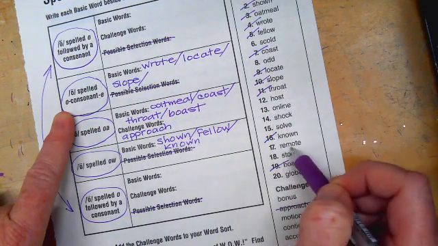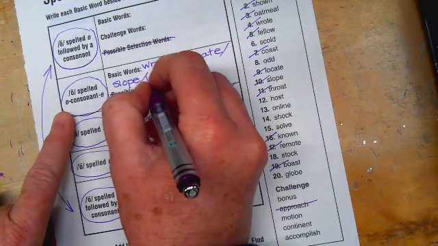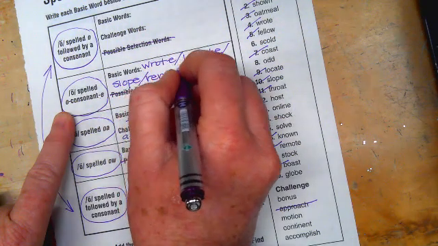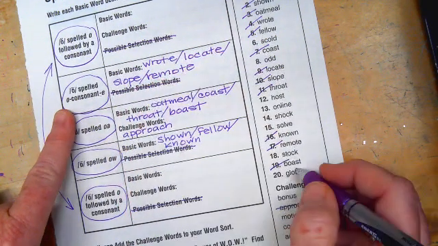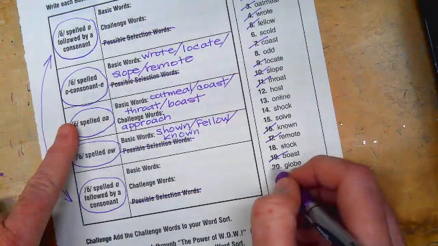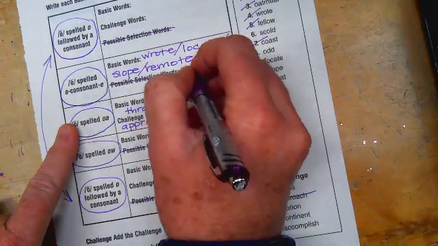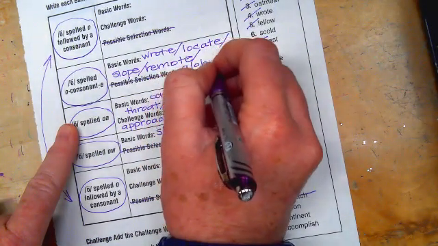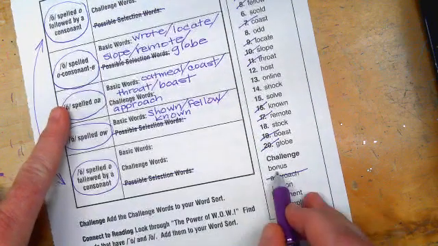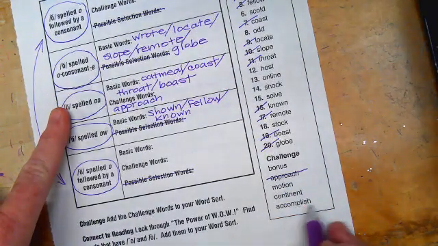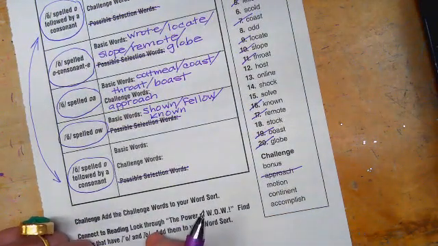Online, no. Shock, no. Remote, REMOTE. It's got a TE. Globe, GLOBE. I don't see any of my challenge words that have that.